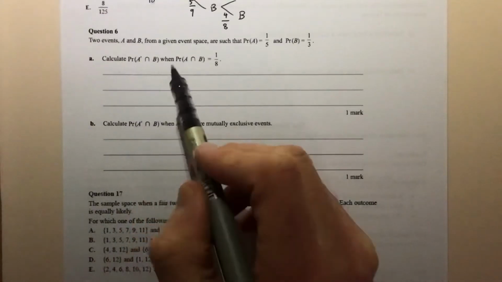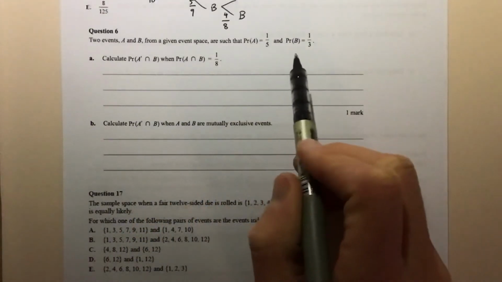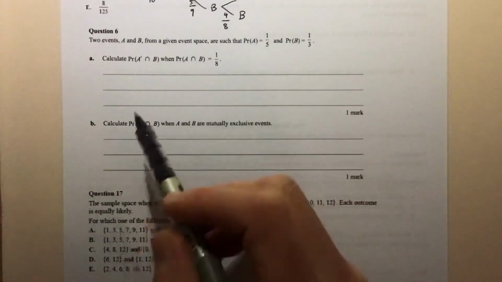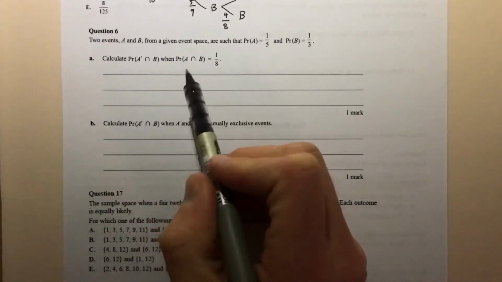Okay, question 6. 2 events A and B from a given event space are such that the probability of A is equal to 1/5 and the probability of B is equal to 1/3. Question's got 2 parts here, and it goes on to talk about the probability of A dash intersection B and A intersection B.